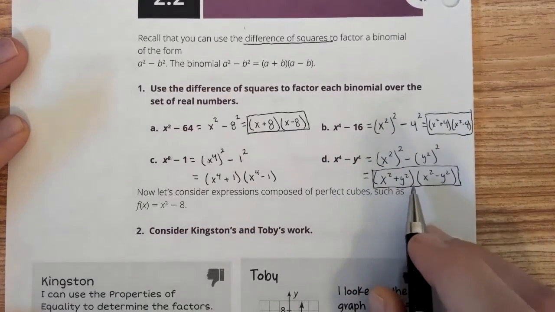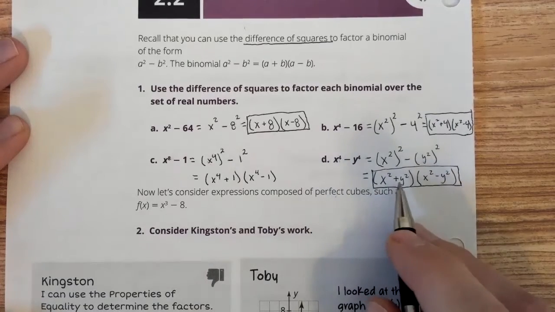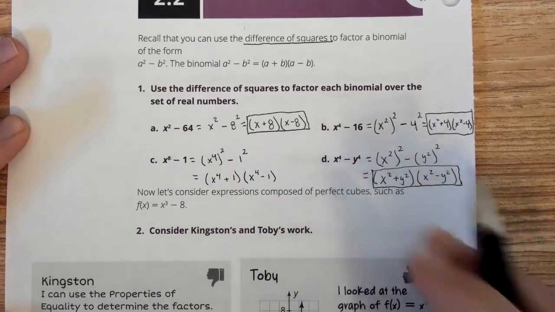Once again, you can verify that it works. X squared times x squared is x to the power of 4. Y squared times a negative y squared is negative y to the power of 4.